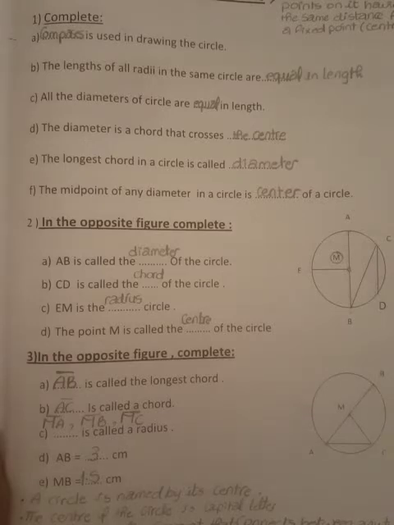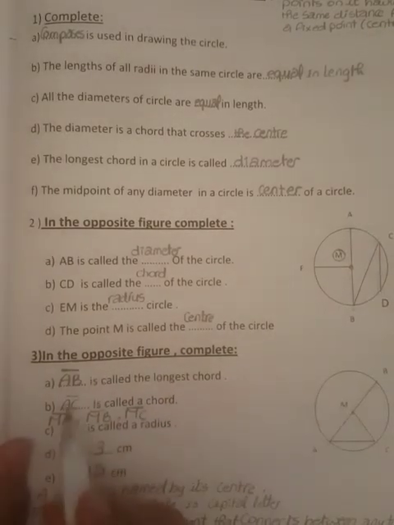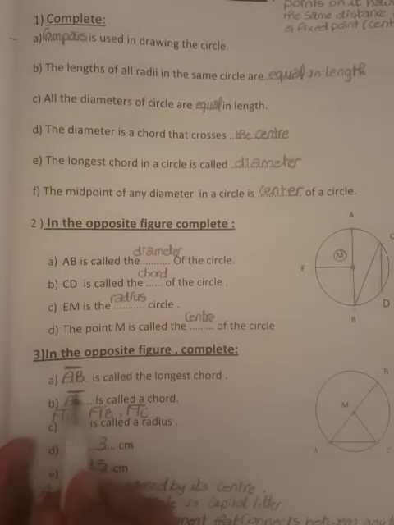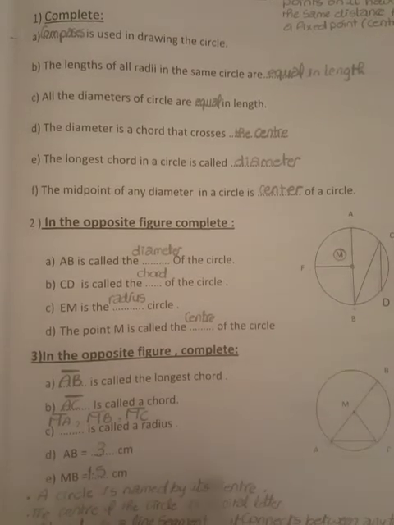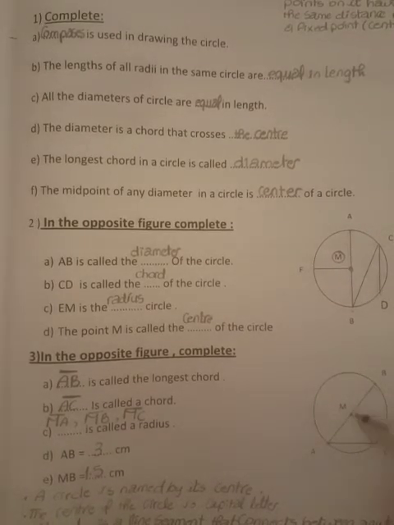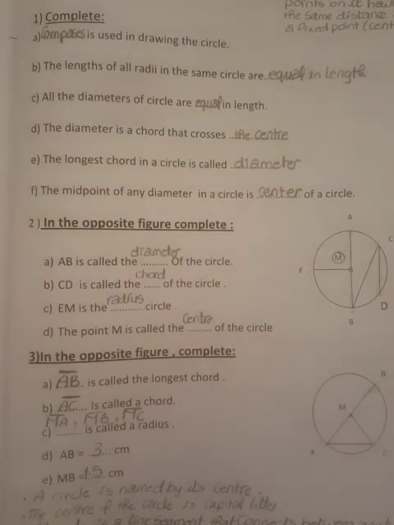B. This is called a chord. Remember the definition of the chord? A chord is a line segment that connects 2 points on the circle, like AC. It is a chord, AC line segment. I am putting this means AB line segment and AC line segment. Question C. This is called a radius. We have MA radius, MB radius, and MC radius. Any of these is a radius, and I start naming it from the center.